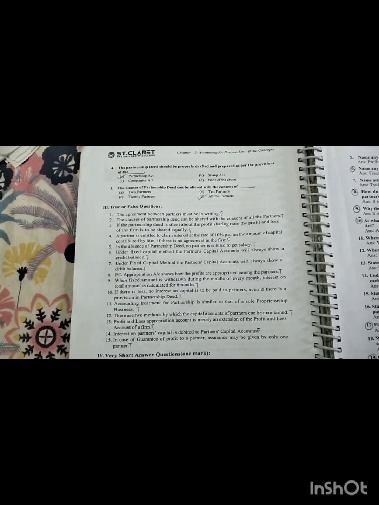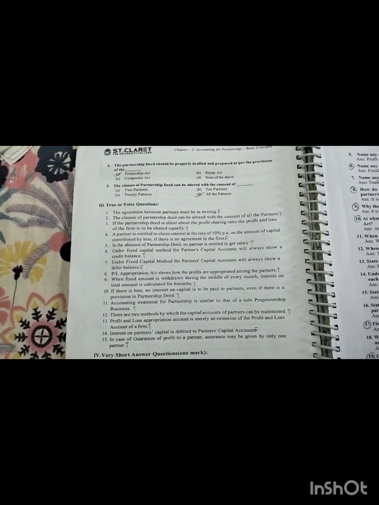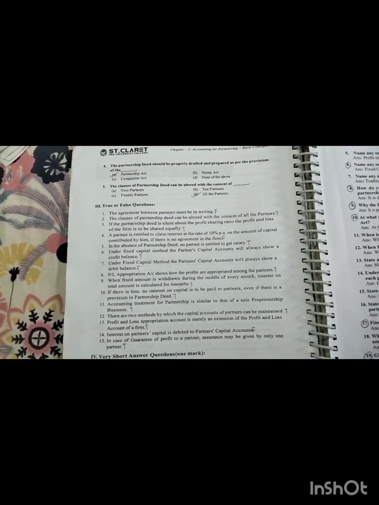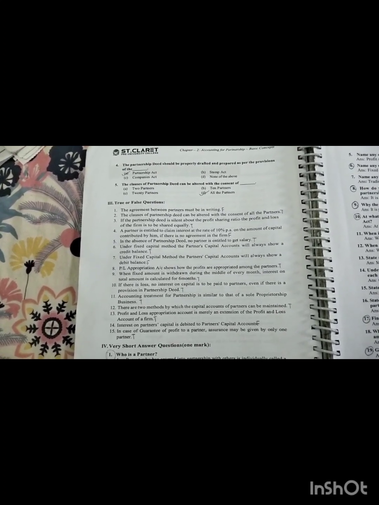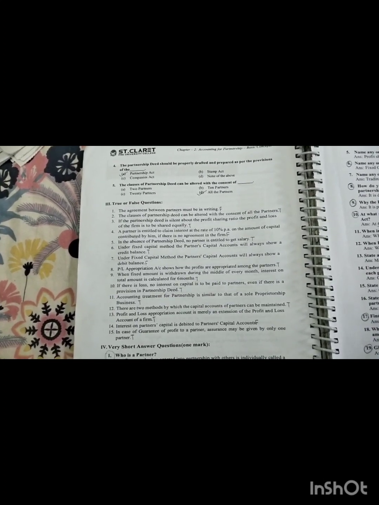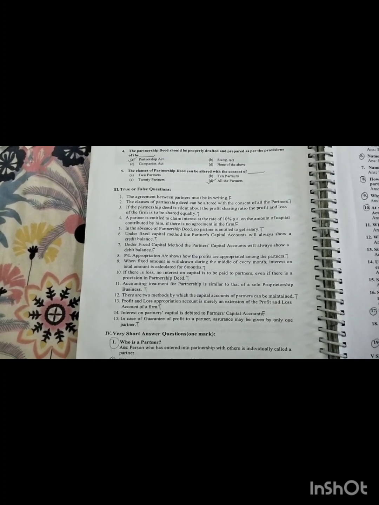A partner is entitled to claim interest at the rate of 10% per annum on the amount of capital contributed by him if there is no agreement in the firm. False. In the absence of partnership deed, no partner is entitled to get salary. True. Under fixed capital method, the partner's capital account will always show a credit balance. True. Under fixed capital method, the partner's capital account will always show a debit balance. False. PL appropriation account shows how the profits are appropriated among the partners.